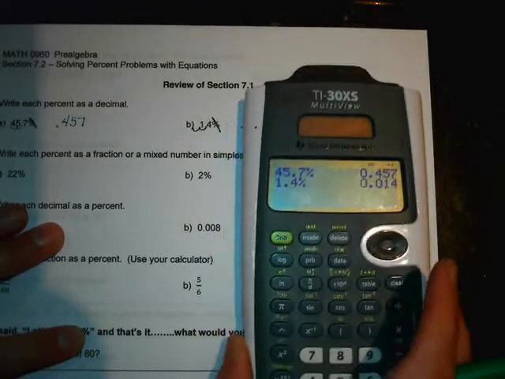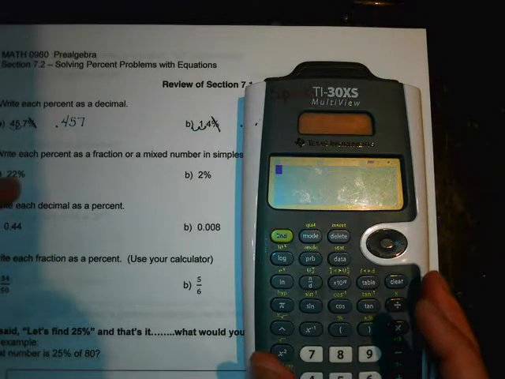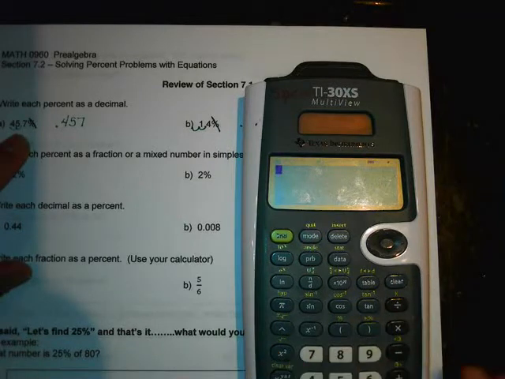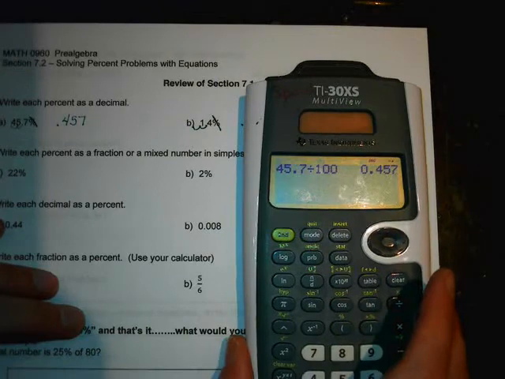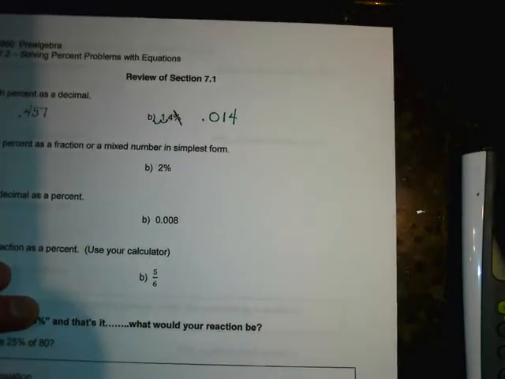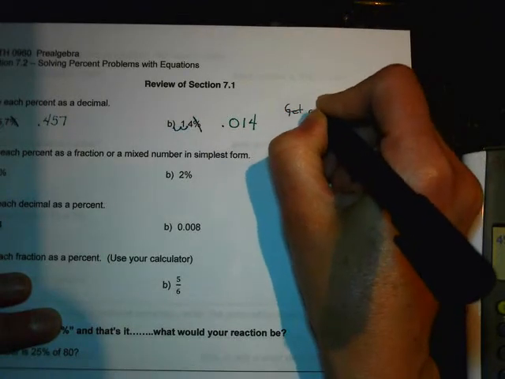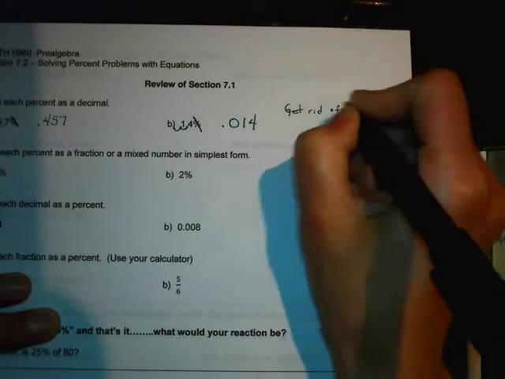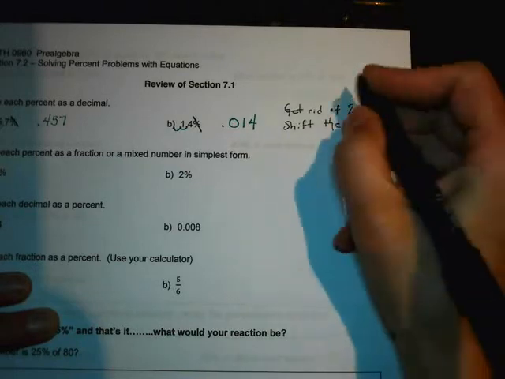If you don't have a calculator with the percent symbol, then one way to think about this is putting in the number without the percent and then dividing by 100. You can do it that way as well, right? But I always think get rid of the percent, shift the decimal 2 places to the left. All right? So I'll just make a little note of that. Get rid of the percent, shift the decimal 2 places to the left.